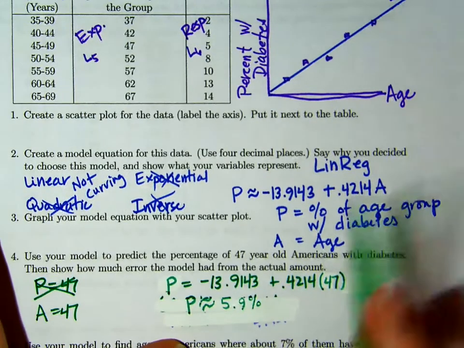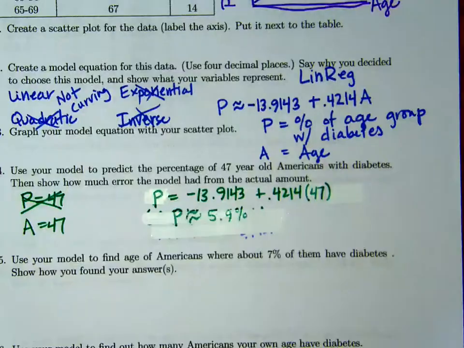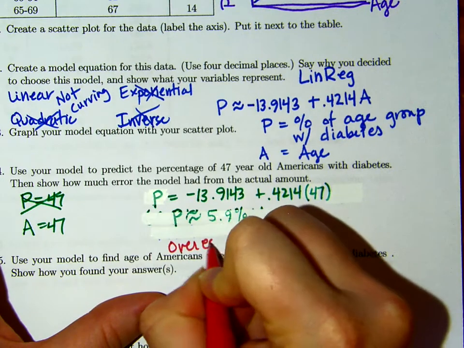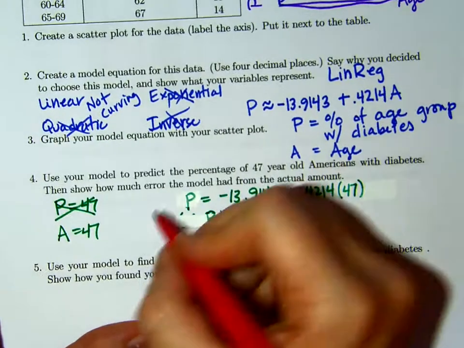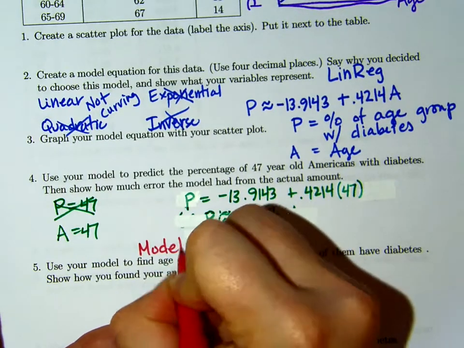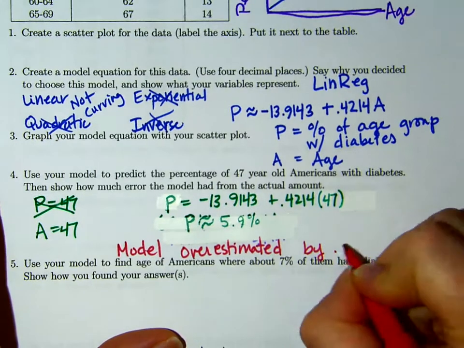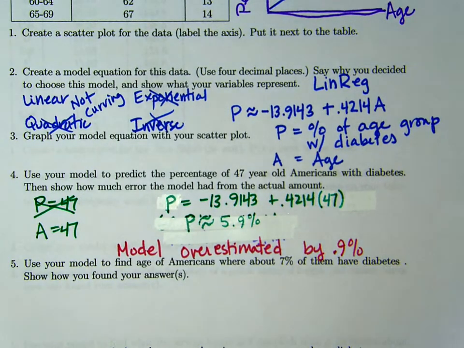Okay, well, for a 47-year-old, it's actually 5% of them. Oh, okay, so the model had an overestimate. The model overestimated by 0.9%, by about 1%.